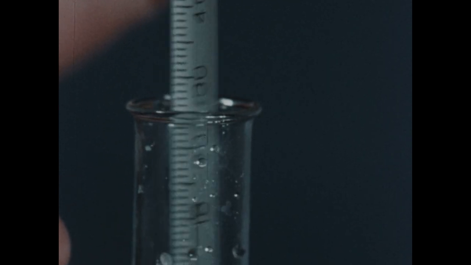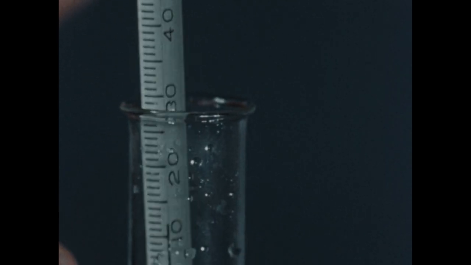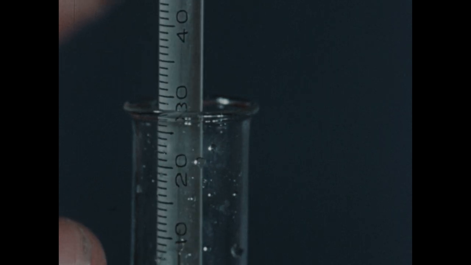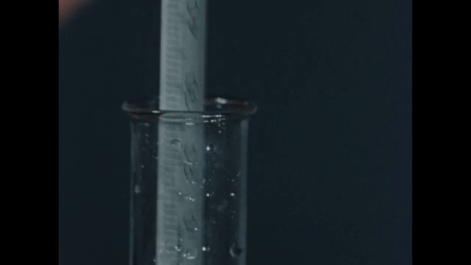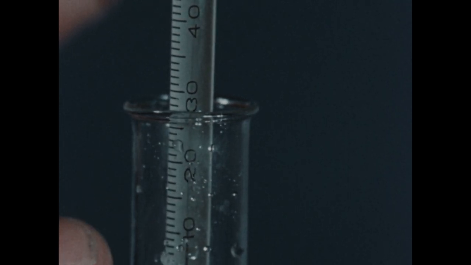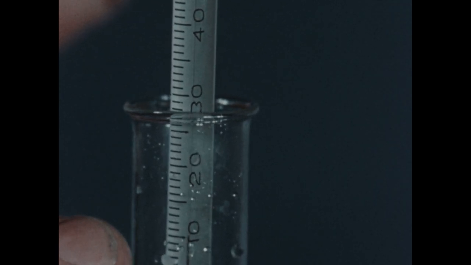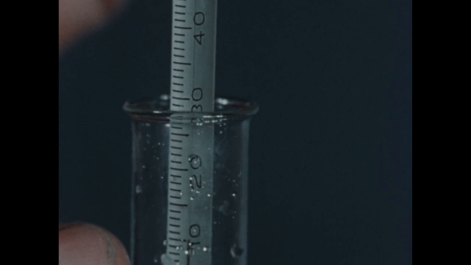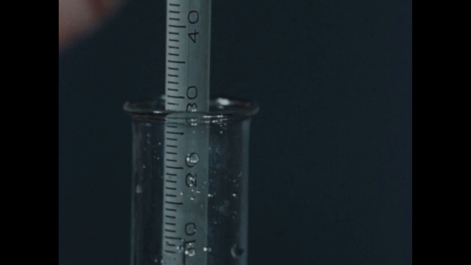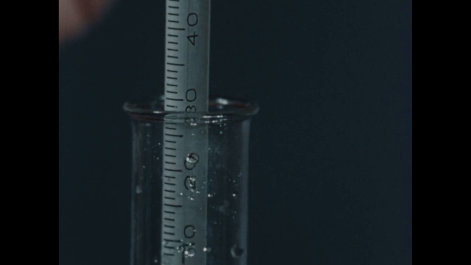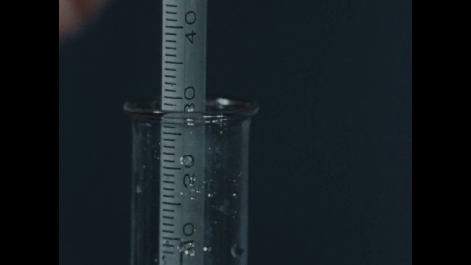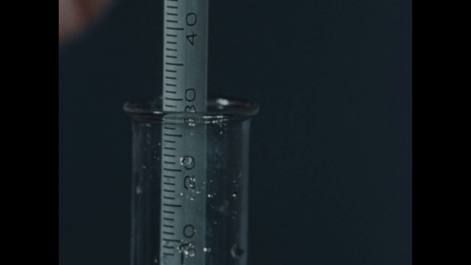Mercury is now approaching the 10-degree mark, and seems to be stopping at about this point. Therefore, the temperature of this solution has been lowered from 39 to 10 degrees by the heat absorbed by the ammonium nitrate as it went into solution.